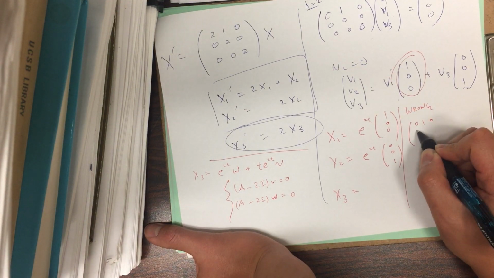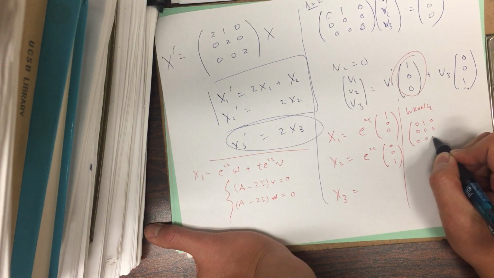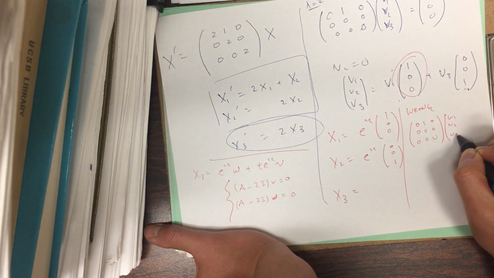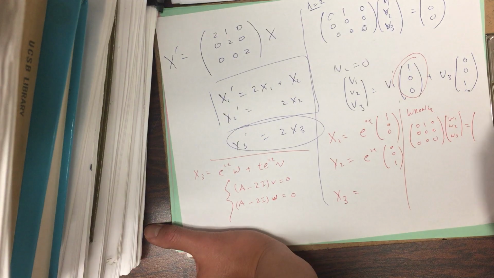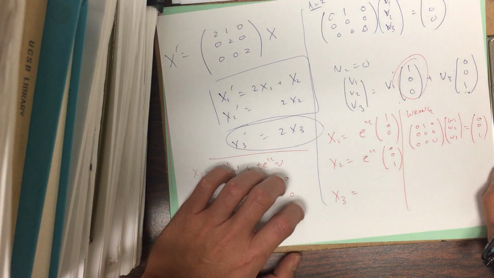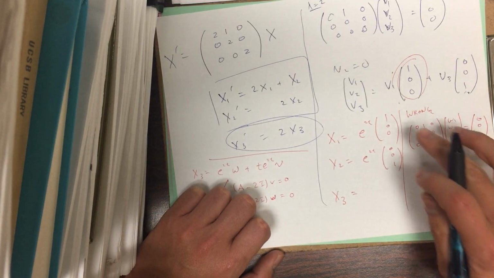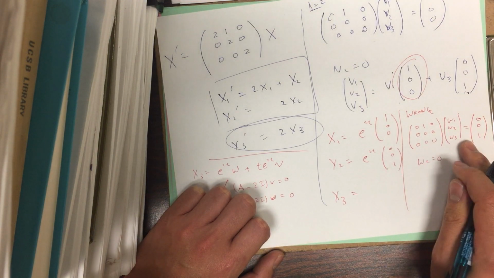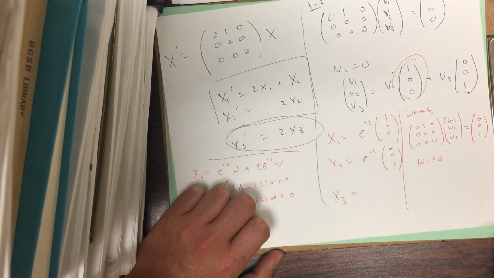So if we have (0, 1, 0; 0, 0, 0; 0, 0, 0) and we want to solve for (w1, w2, w3), and we set this equal to an eigenvector. If we set this as (0, 0, 1), something terrible should happen. Namely, we have w2 equals 0, and that's it.